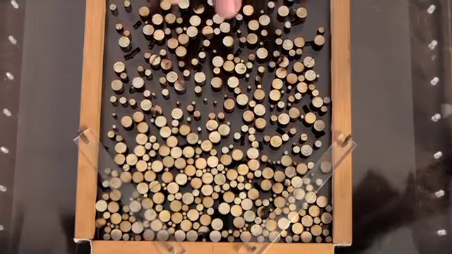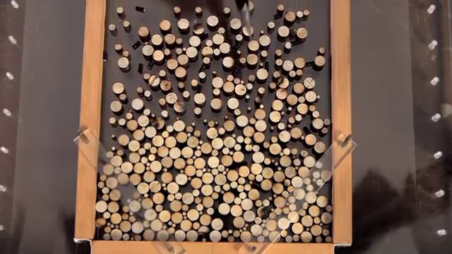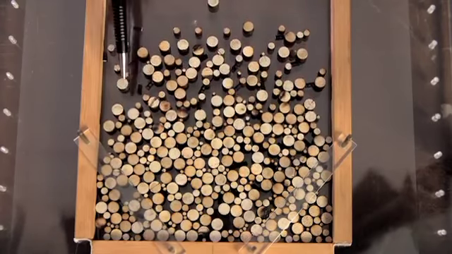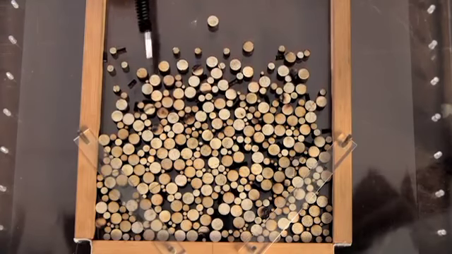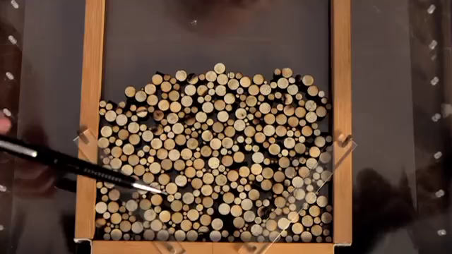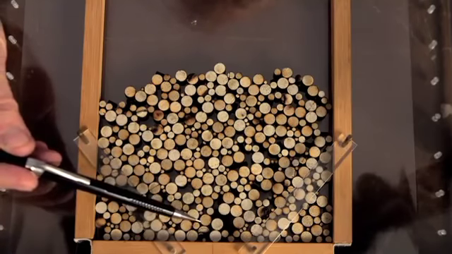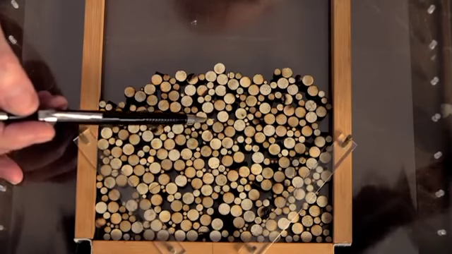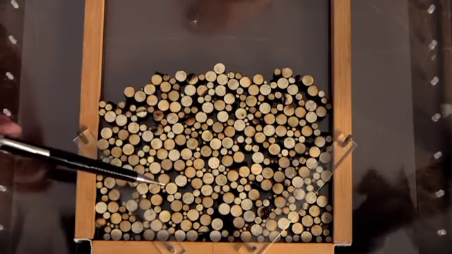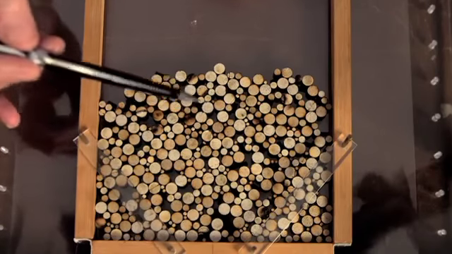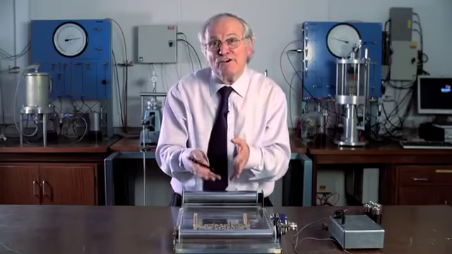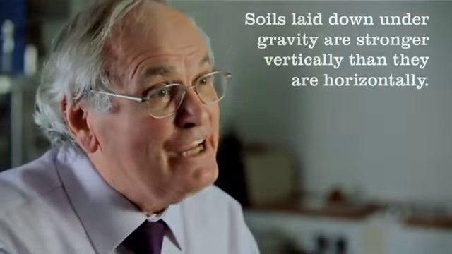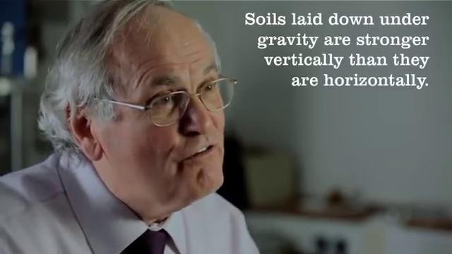And you can see that they're settling on the bottom and they're now shuffling around and forming themselves into an arrangement of particles. You can see these near vertical columns, and they're very important because it means the soil is stronger in the vertical direction than the horizontal direction, and that's because this has been deposited under gravity. Gravity acts vertically. A soil deposit laid down under gravity is stronger vertically than it is horizontally.